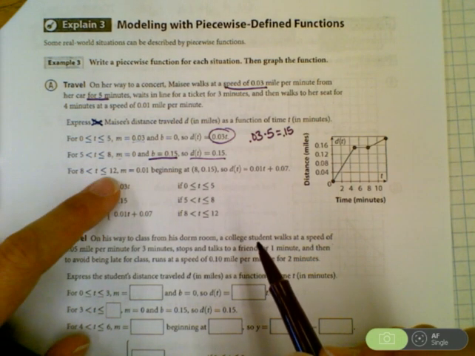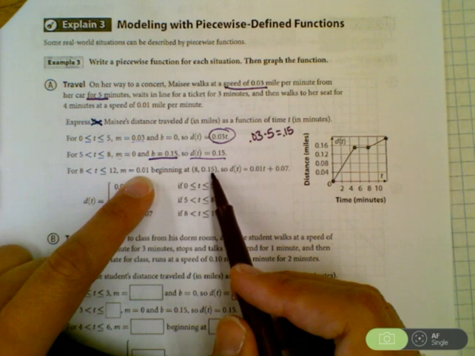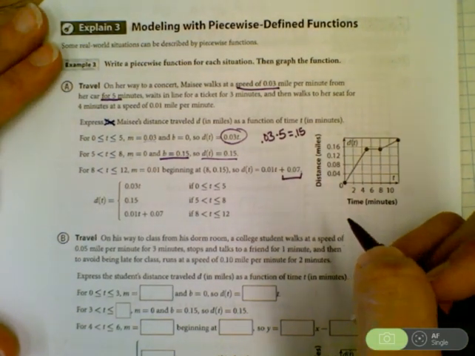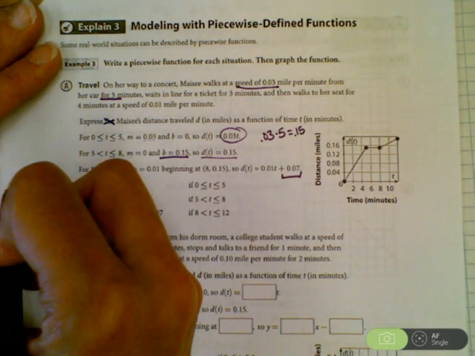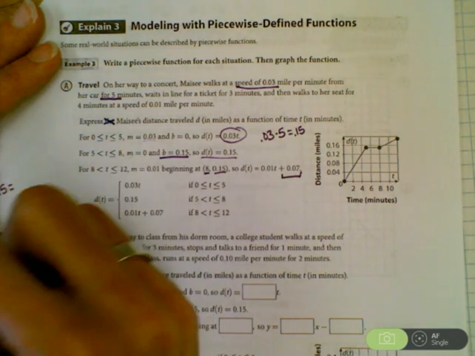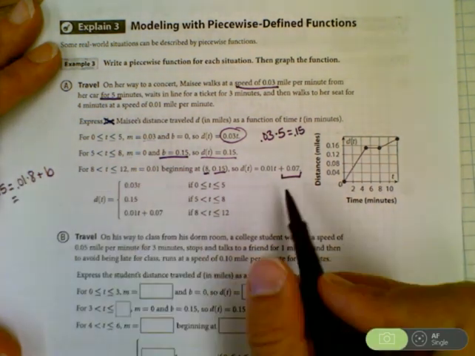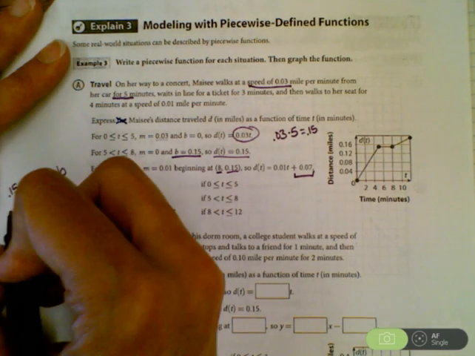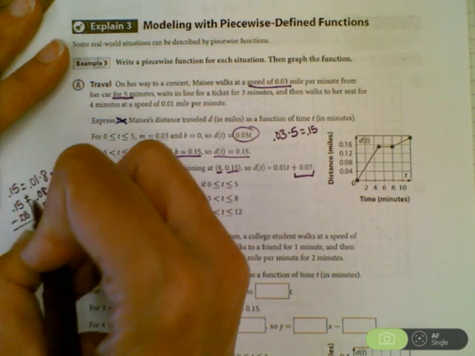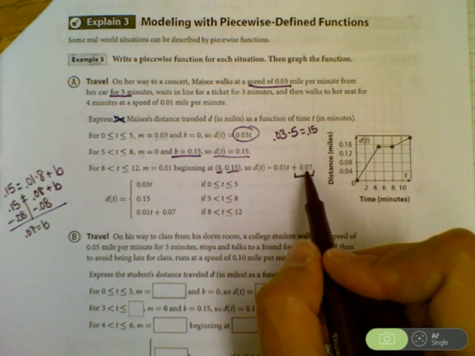Finally, we have the last 4 minutes, so that's 8 to 12. It told us her really slow speed, 0.01. That began at 8 and 0.15. Really for this equation, you have to do a little bit of work to find that. I'm going to do it off in the left-hand margin here so you can see. After 8 minutes, she was at 0.15. So 0.15 equals the speed, 0.01 times 8, plus whatever the y-intercept is, because we're trying to find the y-intercept. I'm just showing you where this 0.07 came from. So 0.15 equals 0.08 plus b, subtract 0.08 from both sides, and 0.07 equals b. So the equation for that last 4 minutes is 0.01t plus 0.07.